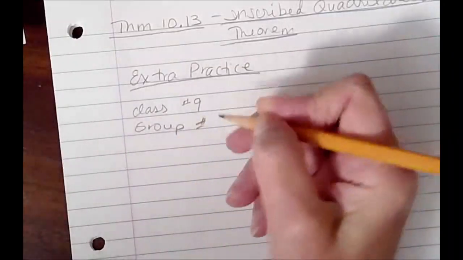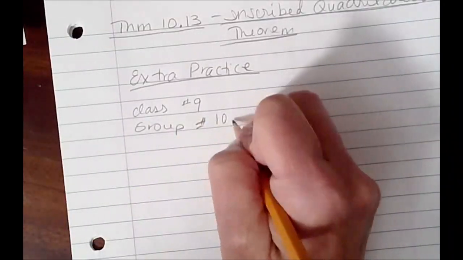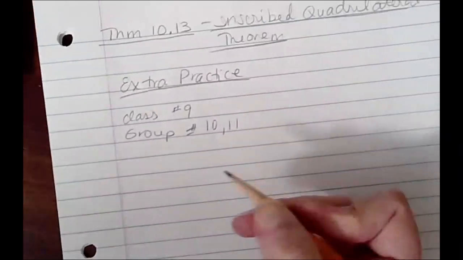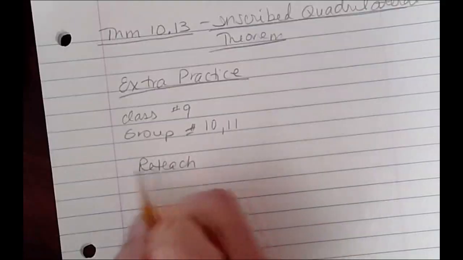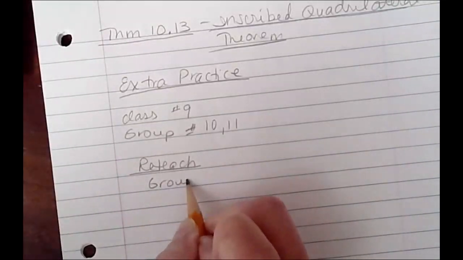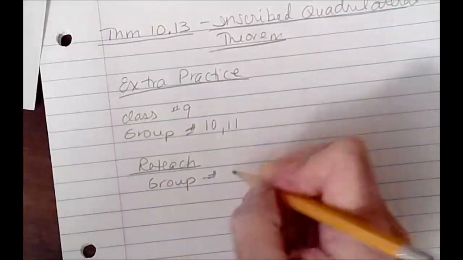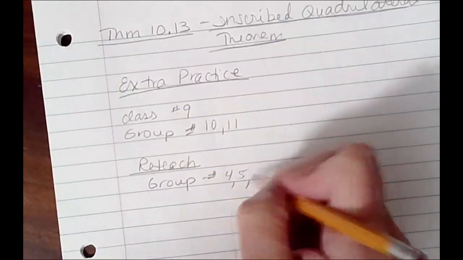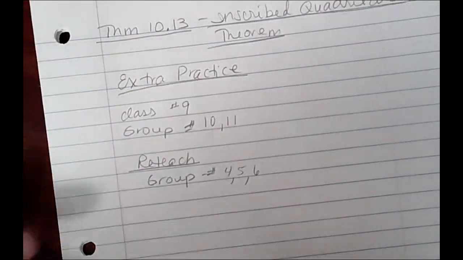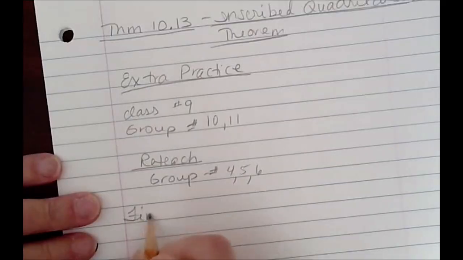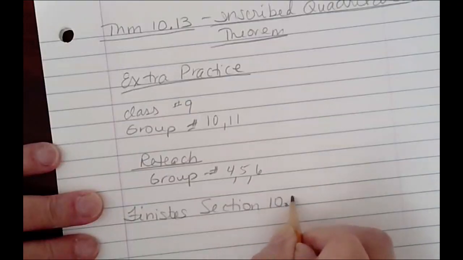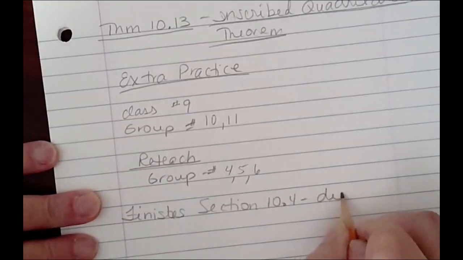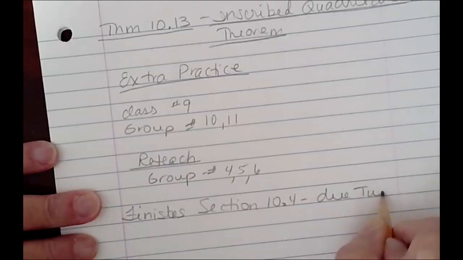All right, so as a group then, work on numbers 10 and 11. And then in reteach, as a group, numbers 4, 5, and 6. And then this finishes section 10.4. Today is Monday, so it is due Tuesday.